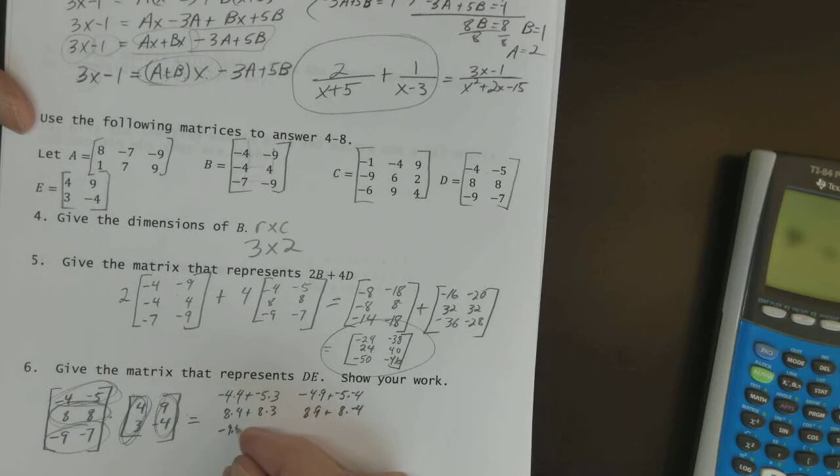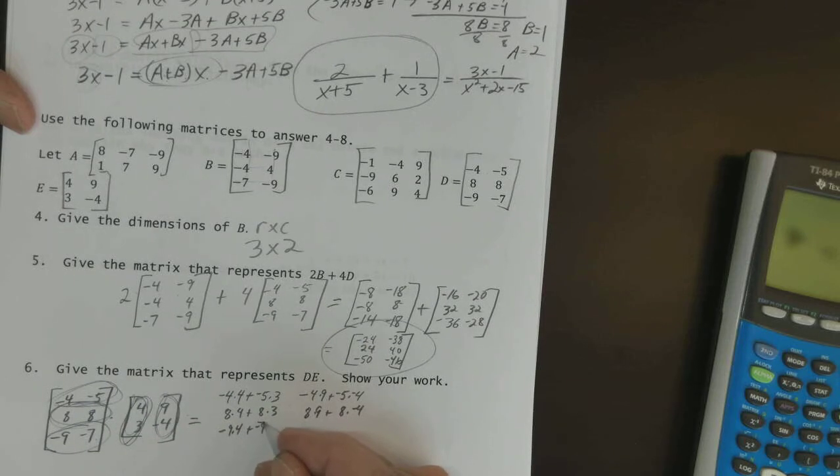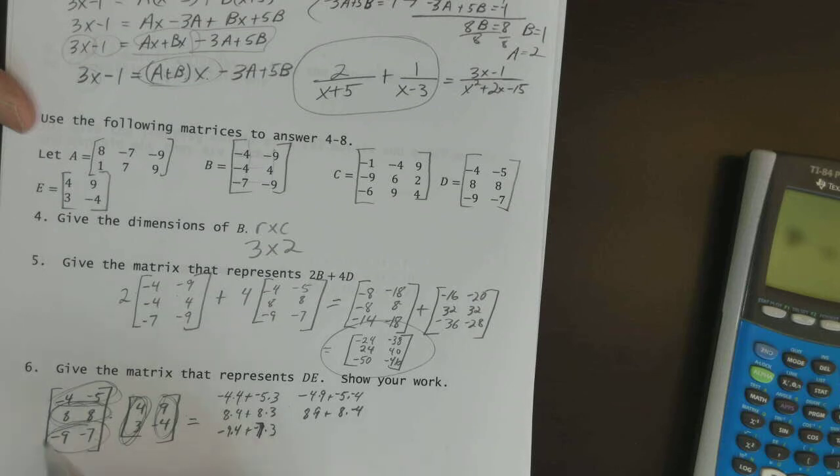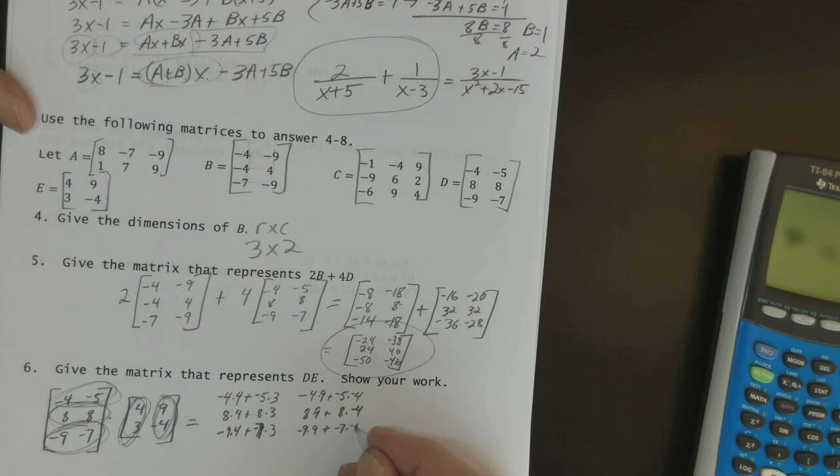Negative 9 times 4 plus negative 7 times 3. Third row, second column. Negative 9 times 9 plus negative 7 times negative 4.